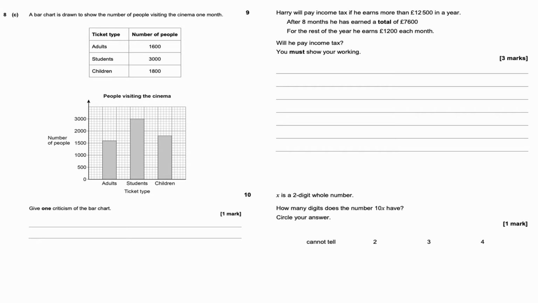This is part C. A bar chart is drawn to show the number of people visiting the cinema in 1 month. So we've got ticket type and we've got number of people. Give one criticism of the bar chart.